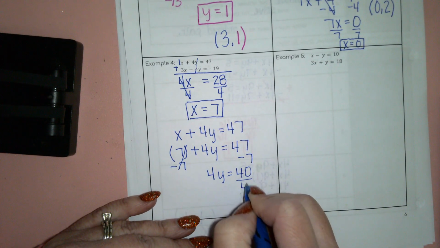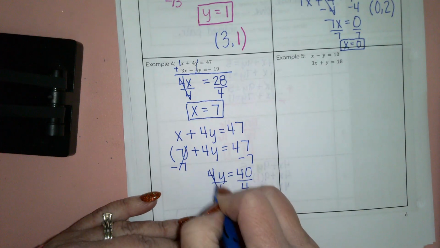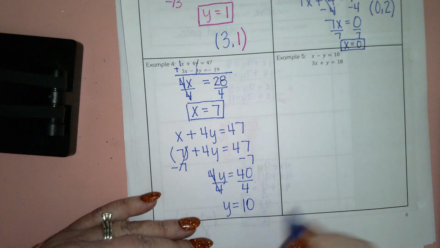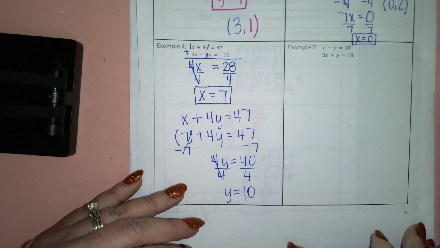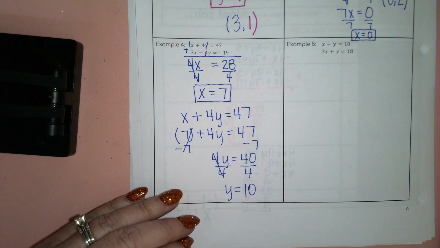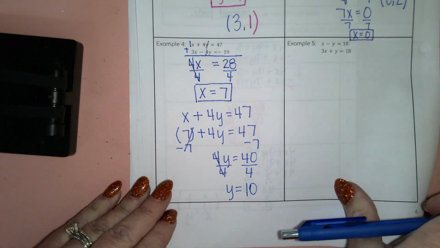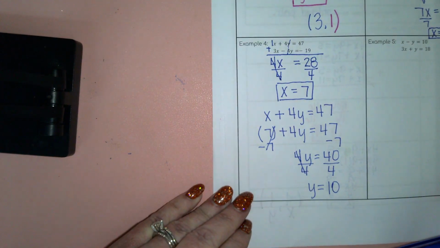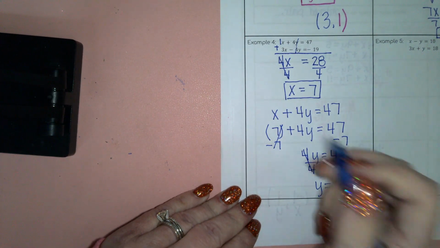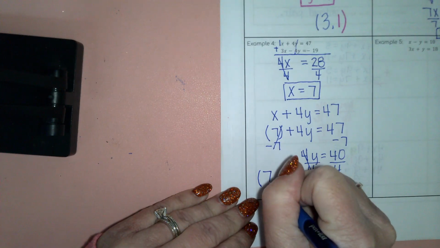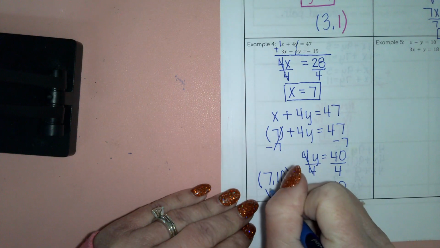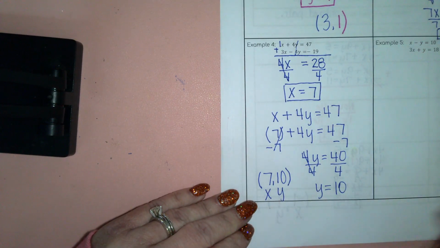So I can divide by 4 on both sides, and y is equal to 10. So to write that ordered pair, it would be (7, 10), because remember, it's x and then y.